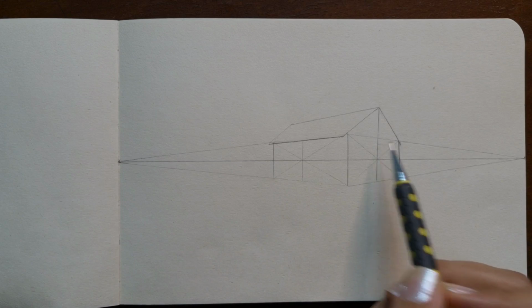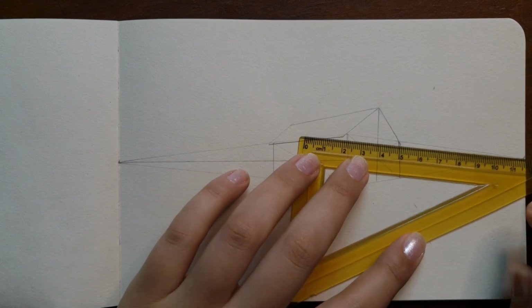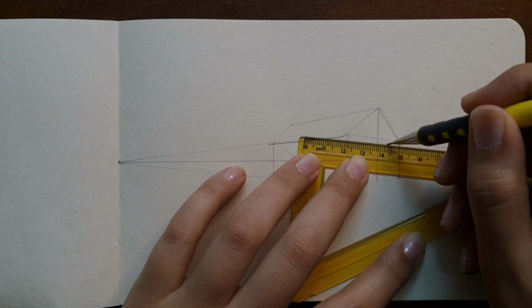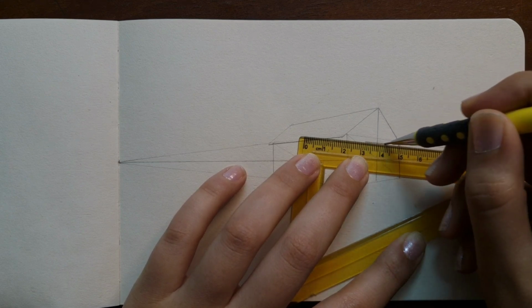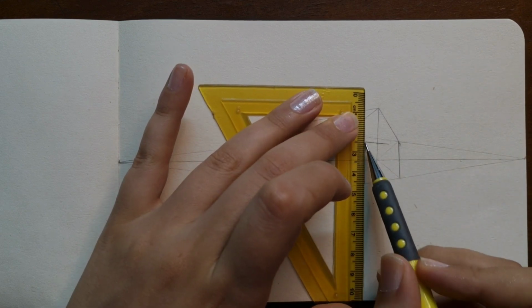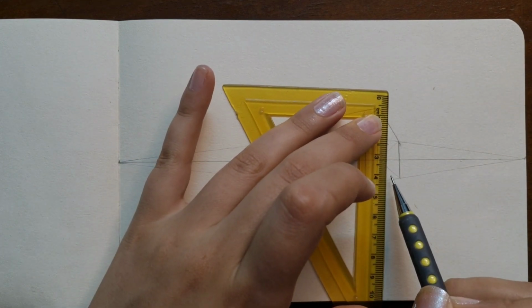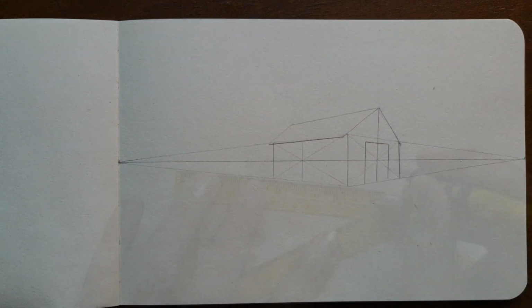Now I'll add a door to the side of the house. First, I lightly mark where I want the door to be. Then I'll take my ruler, align it with the vanishing point on the right, and draw a line that will form the top of the door. I'm placing this line in the middle of the side using the center line as a guide. Next, draw 2 vertical lines on either side of the horizontal line to complete the door.